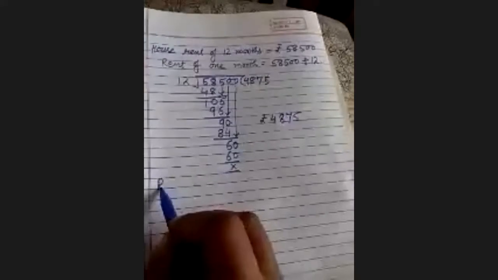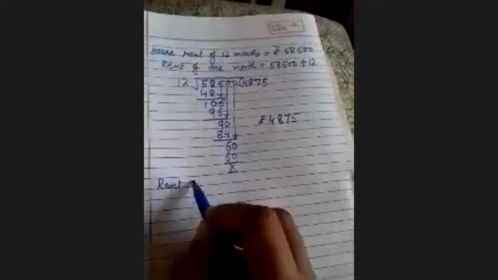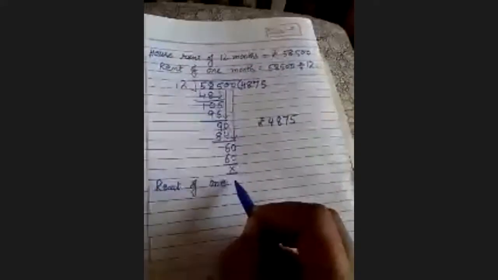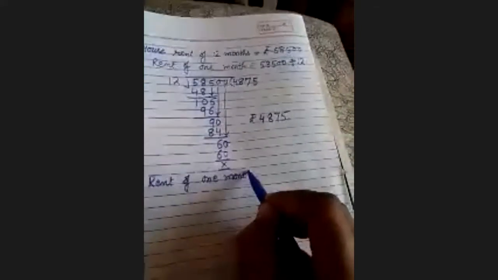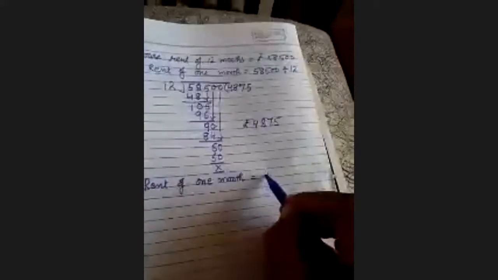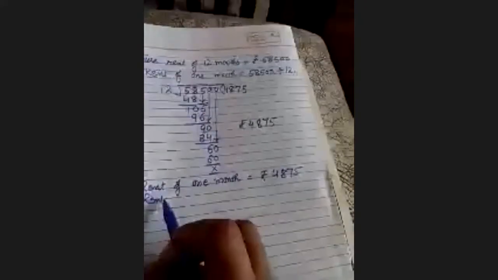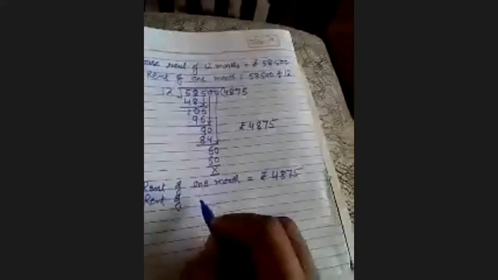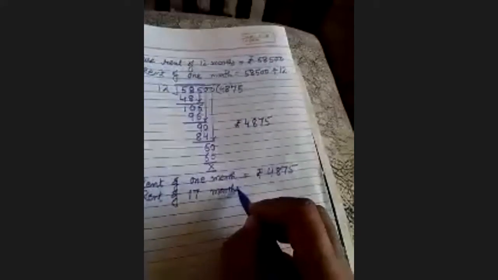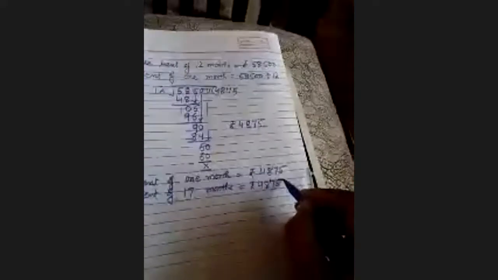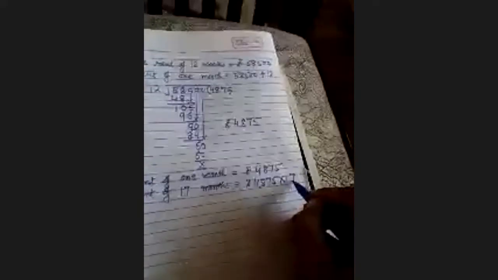Now rent of 1 month, rupees 4,875, and rent of 17 months, rupees 4,875 multiplied by 17.